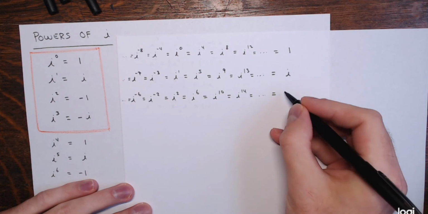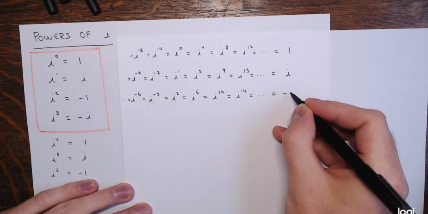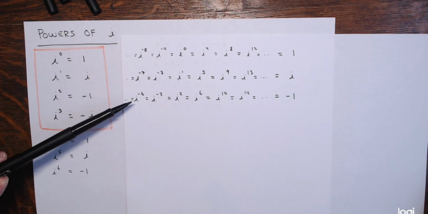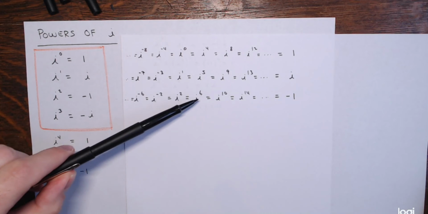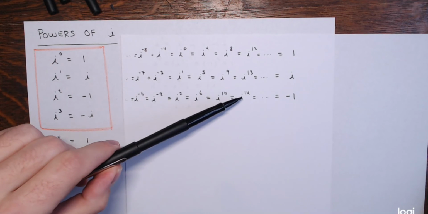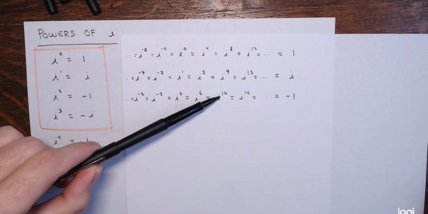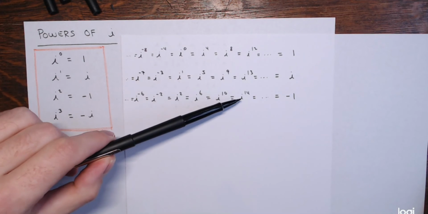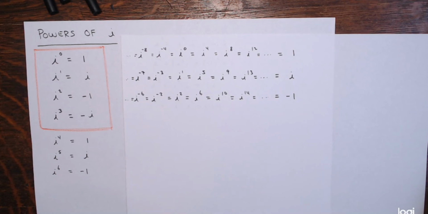These will all be equal to negative 1. They will all simplify to negative 1. And the thing about all these powers is that these are all some multiple of 4 plus 2, right? 10 is 8 plus 2, 6 is 4 plus 2, 12 plus 2 for 14. They're all some multiple of 4 plus 2.